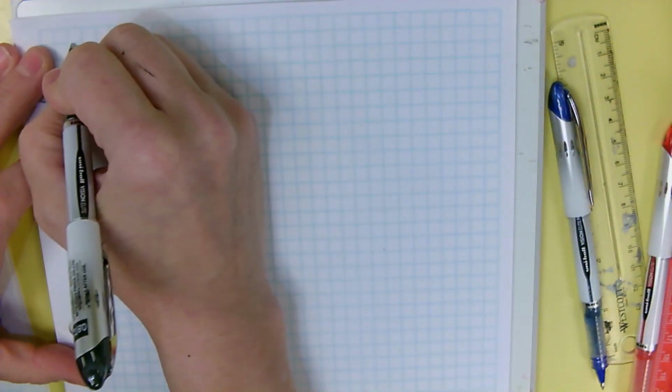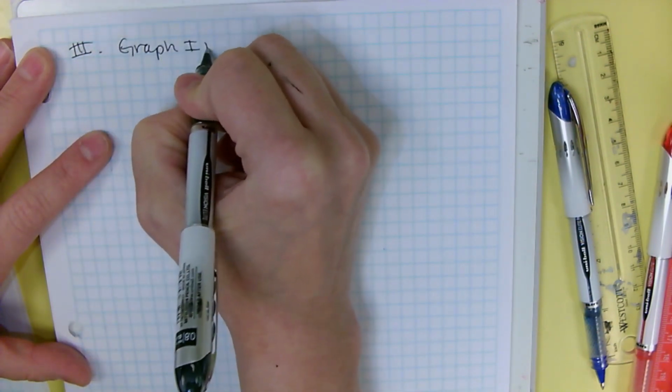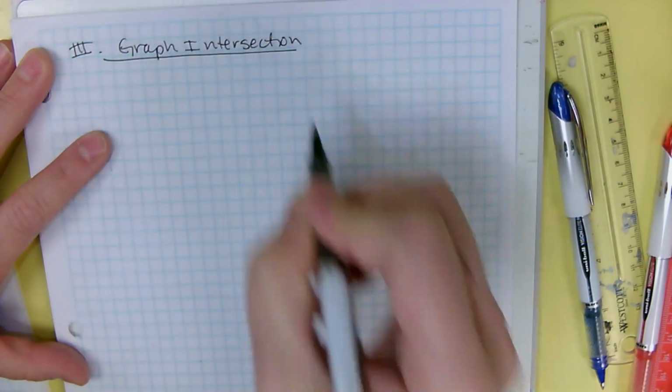Roman numeral 3. A graph intersection problem. Graph intersection problem.